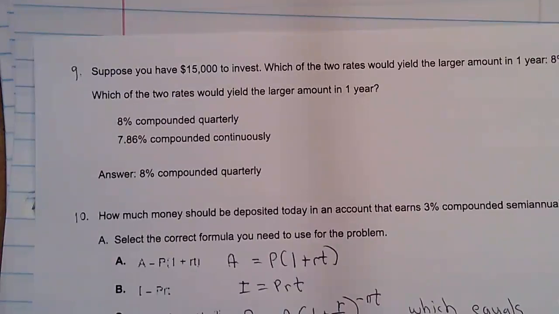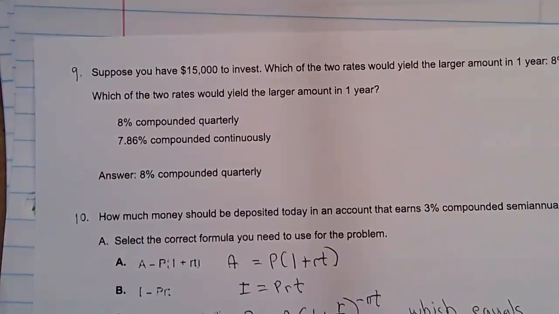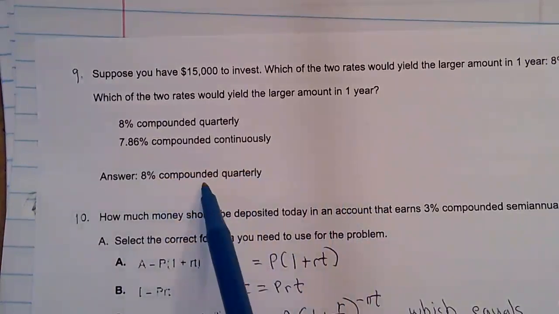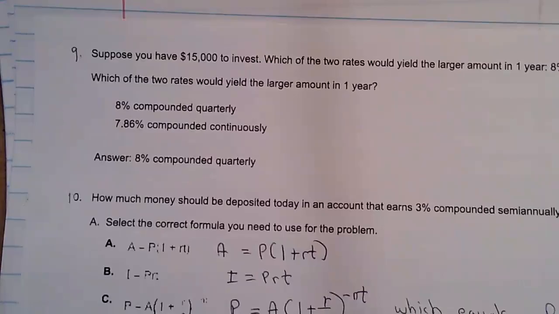So which of the two rates would yield the larger amount in 1 year? Okay, I'm going to work both of these out and compute their values, and then let's see which one's larger. You can check our answer. They're saying which one's going to be larger, but let's double check that. So it's number 9.